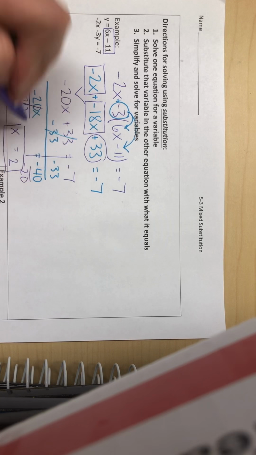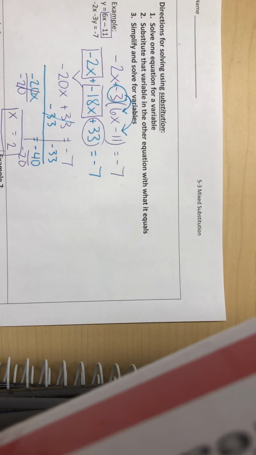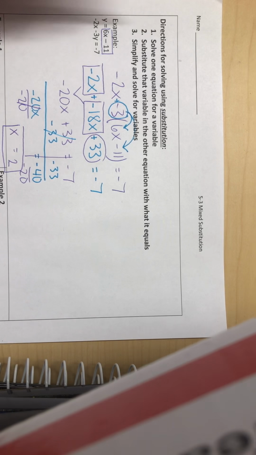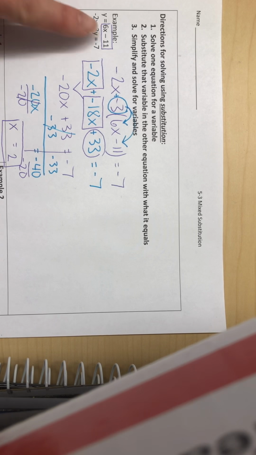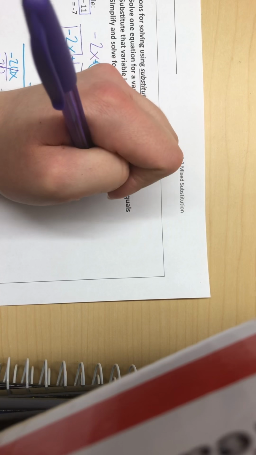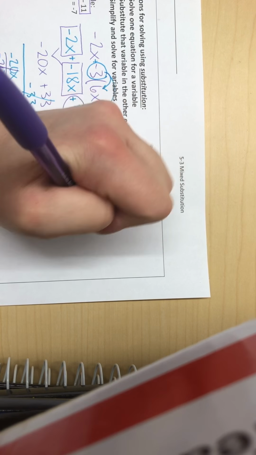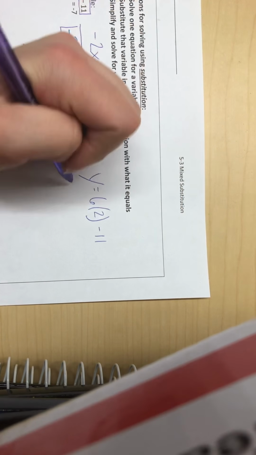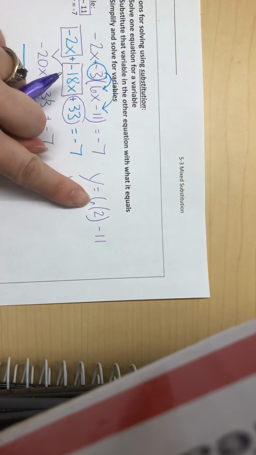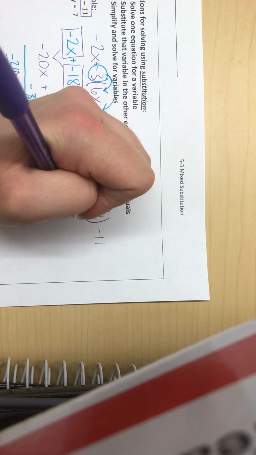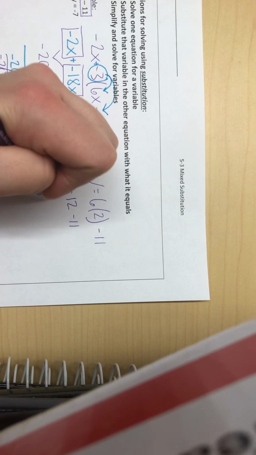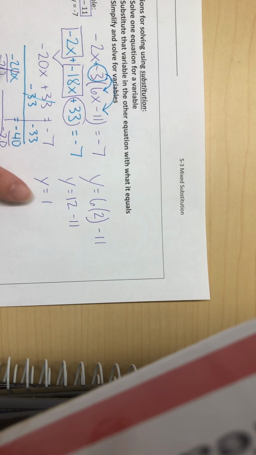So now I have x equals 2, but I still need to figure out what y is. So I can plug this back in to this equation or this equation, either one, but I'll choose the top one, it seems easier. So now I have y equals 6, but instead of x, I'm going to put parentheses 2 there and then subtract 11. So y equals 6 times 2 is 12 minus 11. y equals 1. So I have x is 2 and y is 1.